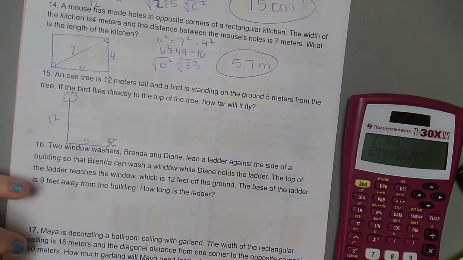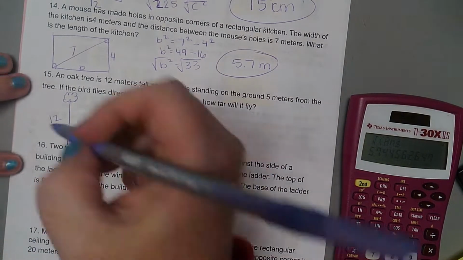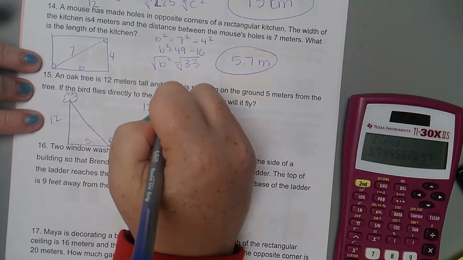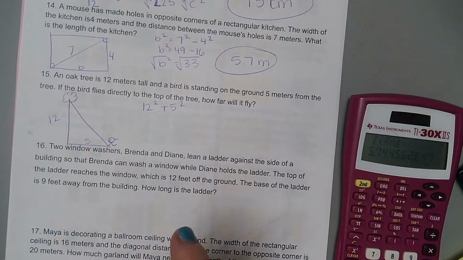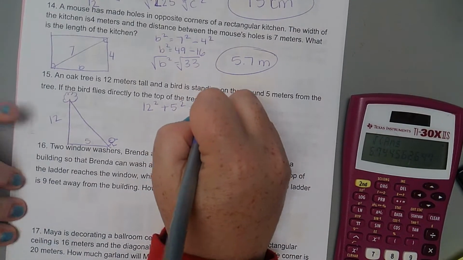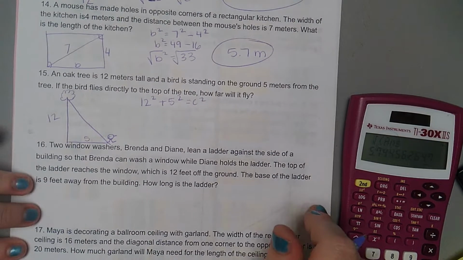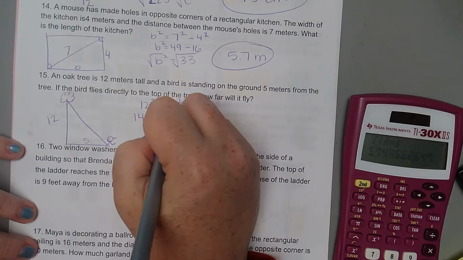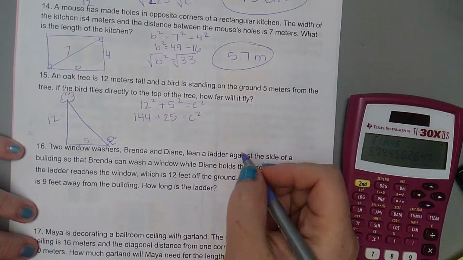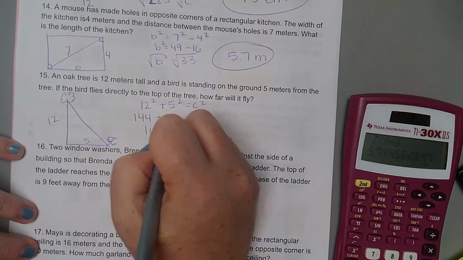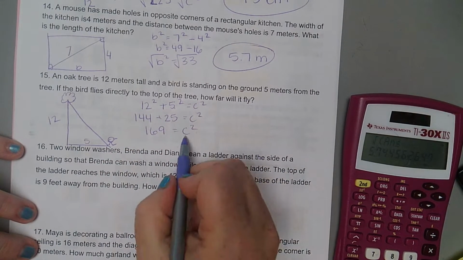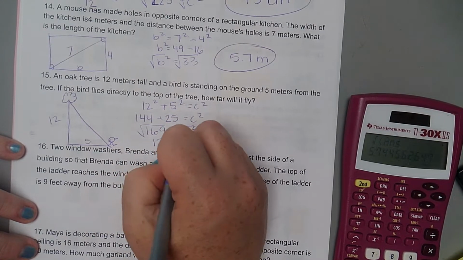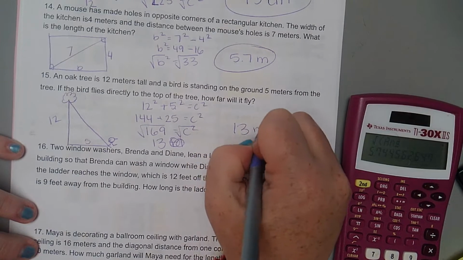There's my bird. If the bird flies directly to the top of the tree, how far will it fly? 12 squared plus 5 squared, these are both legs, equals how far he flies, or the hypotenuse length. 12 squared is 144. 5 squared is 25. 144 plus 25 is 169. The opposite of squaring would be to square root it. So the bird flies 13 meters.